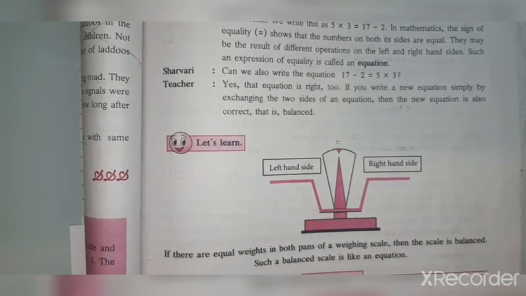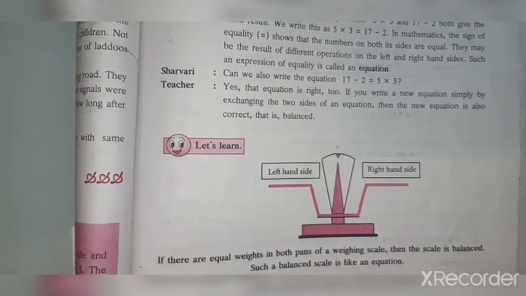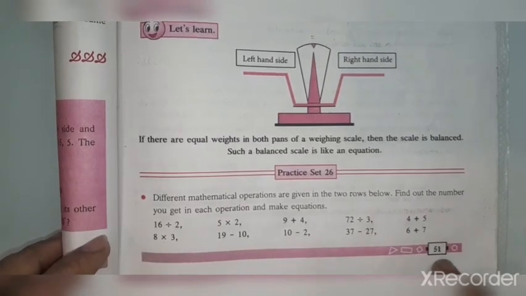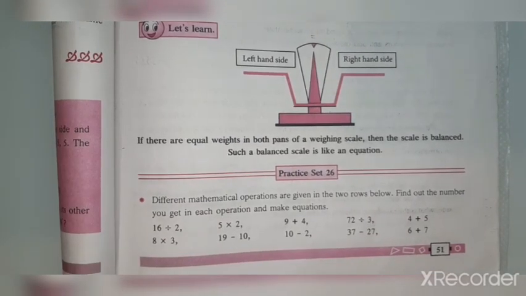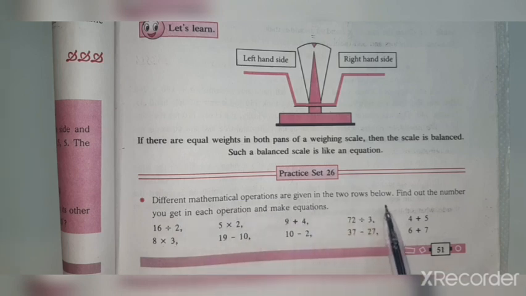With this we proceed with practice set 26. And you will see in practice set 26, they have given different mathematical operations in two rows below. So it's multiplication, division, subtraction, addition.